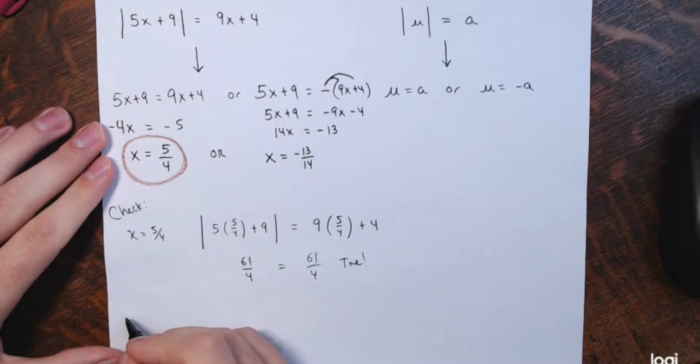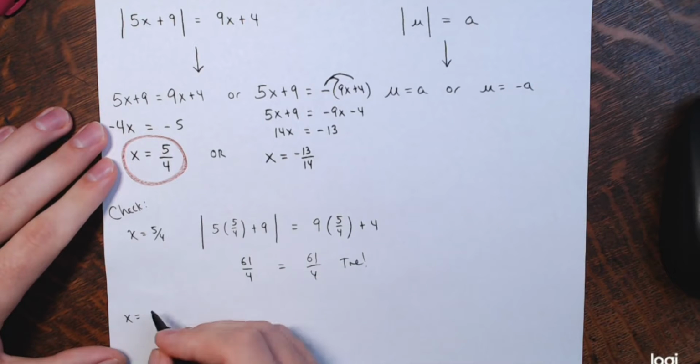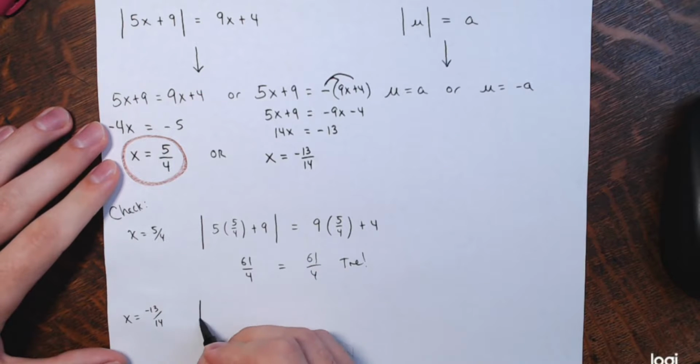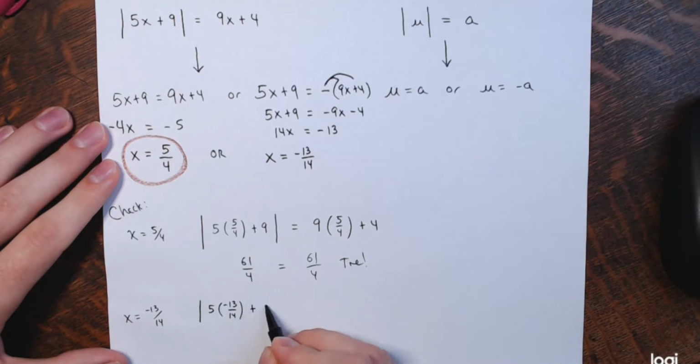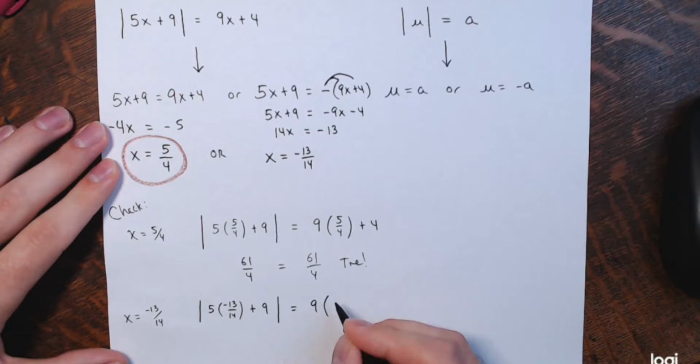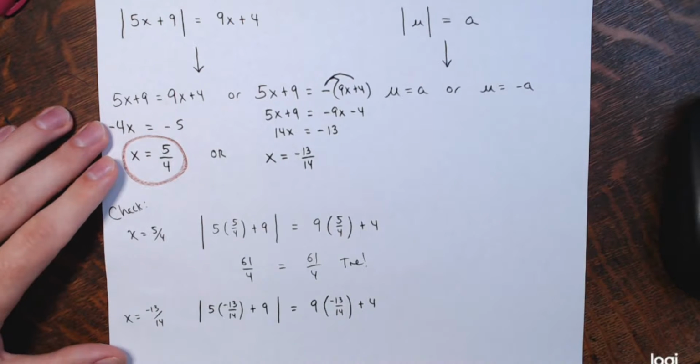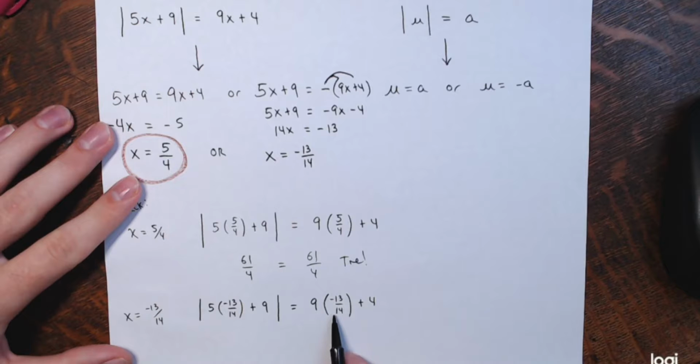All right, let's try the other one, or sorry, negative 13/14. So I have the absolute value of 5 times negative 13/14 plus 9 equals 9 times negative 13/14 plus 4. And right away, I can tell you that this side on the right is going to be negative, so this is not true.